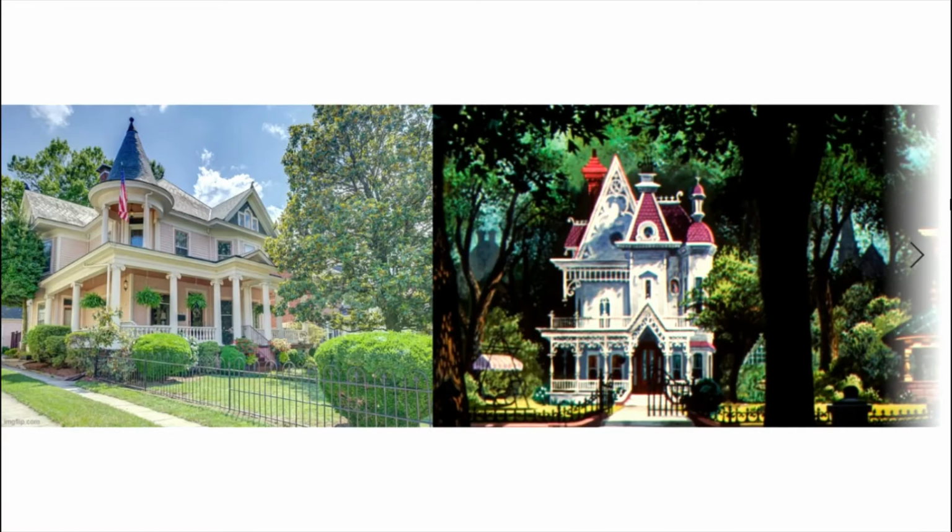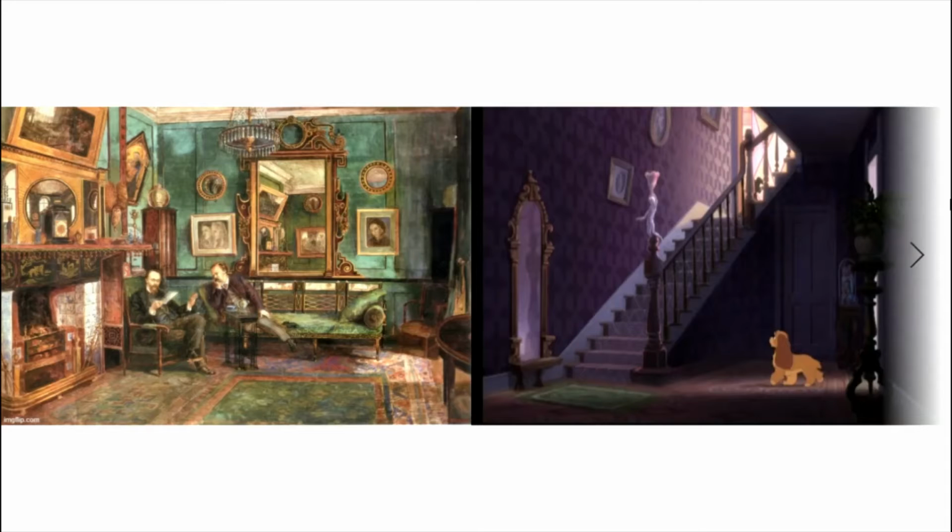We also see that Lady's house is in the Victorian house style. This was popular during the early 1900s, and you can still see these types of houses today. The inside of Lady's house also has Victorian decorations, as you can tell by what the picture looks like on the right and the one on the left, which is a painting of a Victorian home.